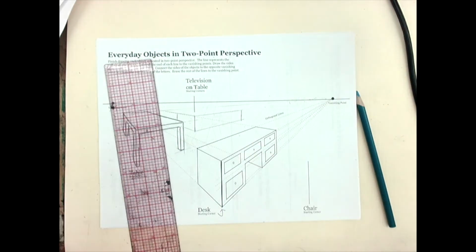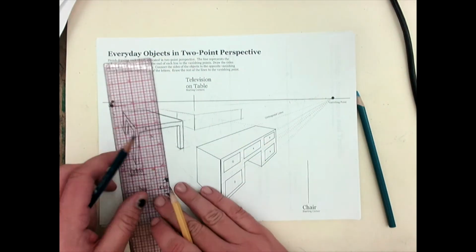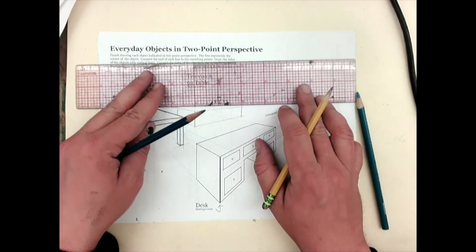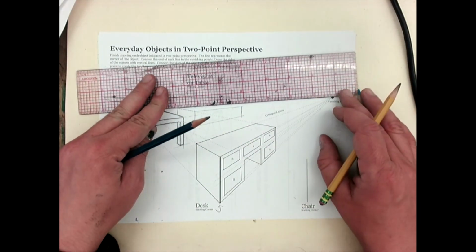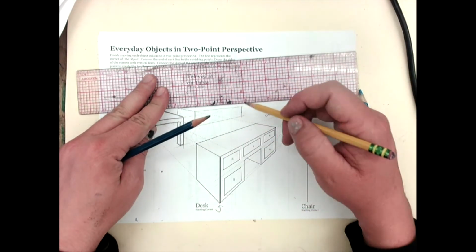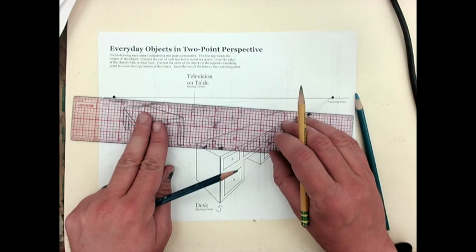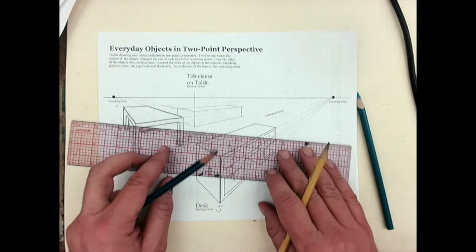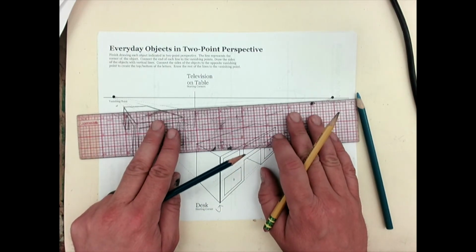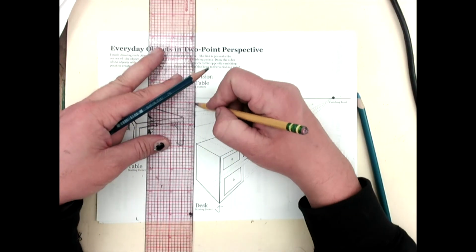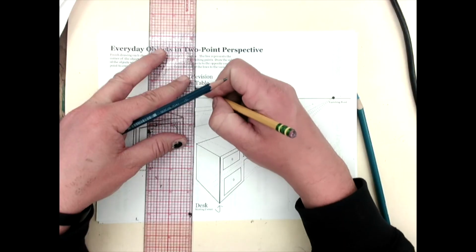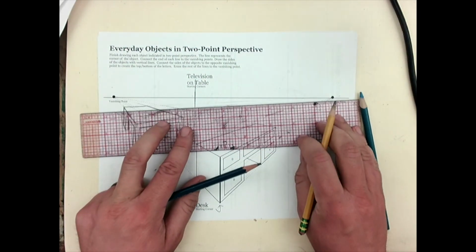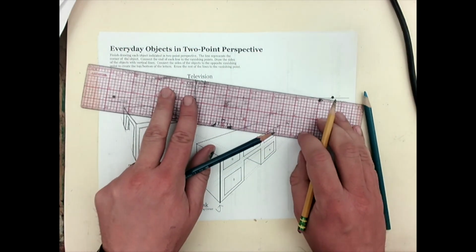So basically I'm just going to draw two boxes sitting on top of each other to start. Thinking about the table as being a long flat box, and the TV as being a long flat box that stood up on its end, doing a flat screen style TV. Also really want to be thinking about the proportions of a TV and how I can get that right as I draw this.